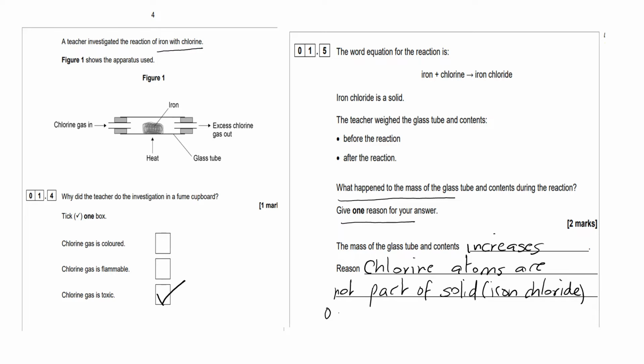Or you could write down that the mass of chlorine atoms is now also measured. So you could give either answer for the second mark.